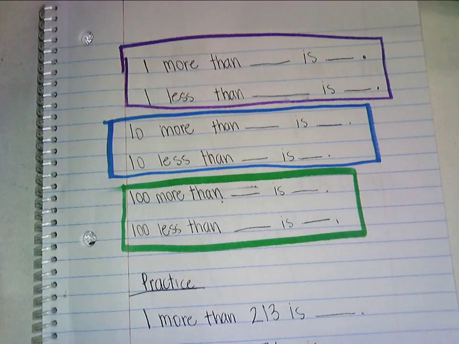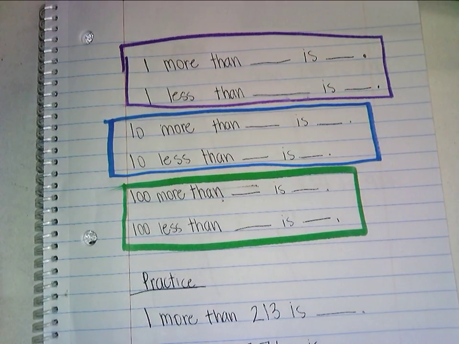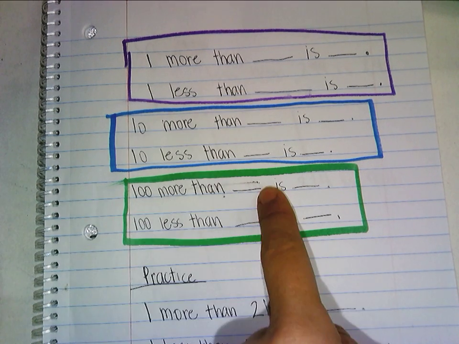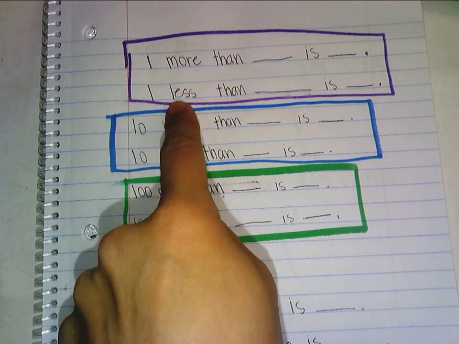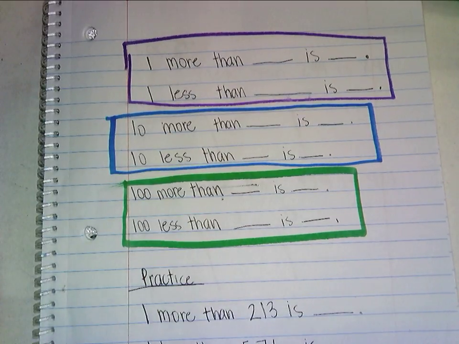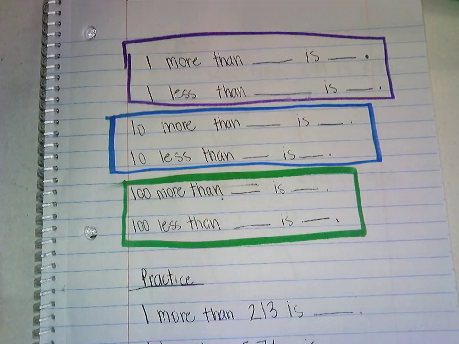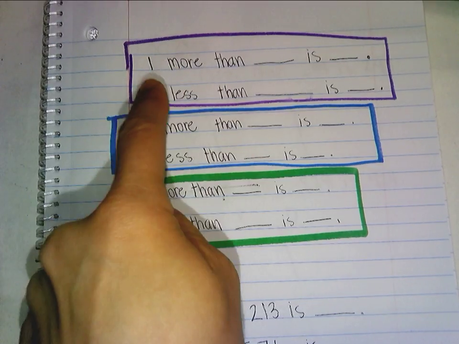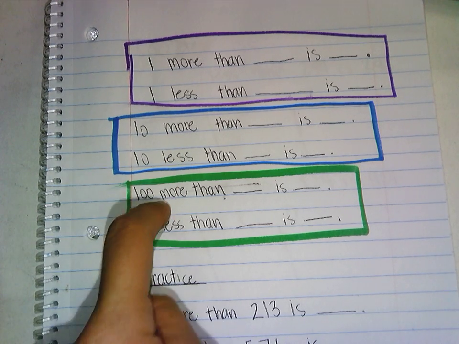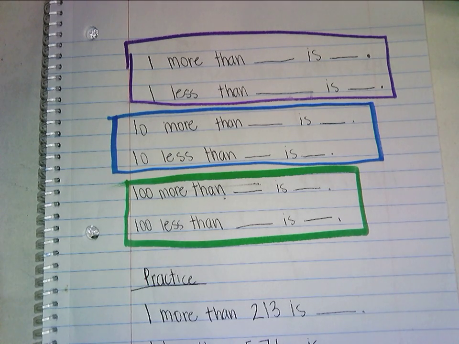Today you're doing Module 3, Lesson 19. So you're going to have to model and use language that I've written here for 1 more, 1 less, 10 more, 10 less, 100 more, 100 less for a number. So I'm going to be giving you a 3-digit number, and you have to figure out how much 1 more is, 1 less, 10 more, 10 less, 100 more, or 100 less for a number.